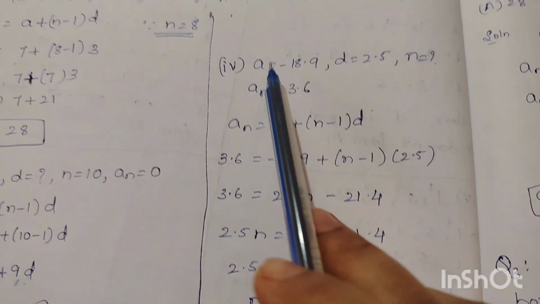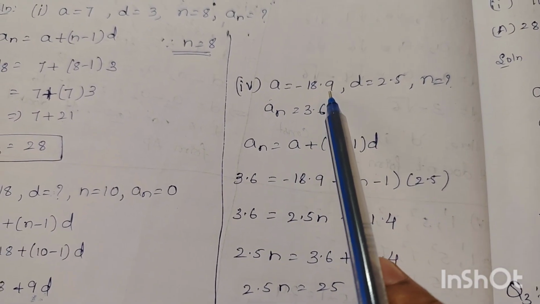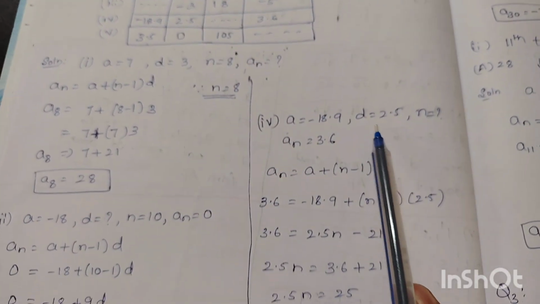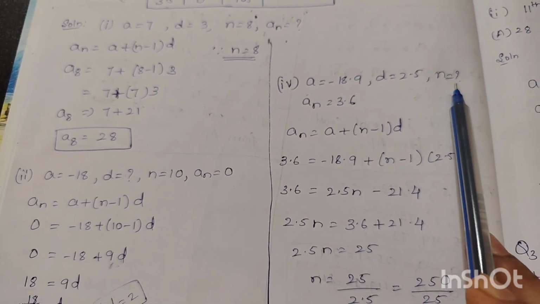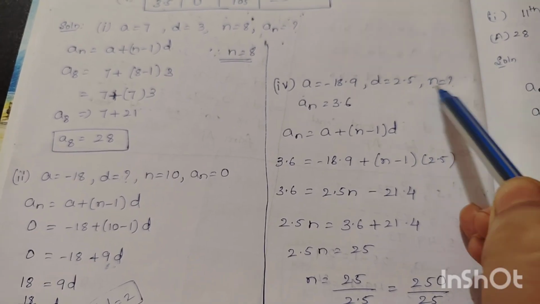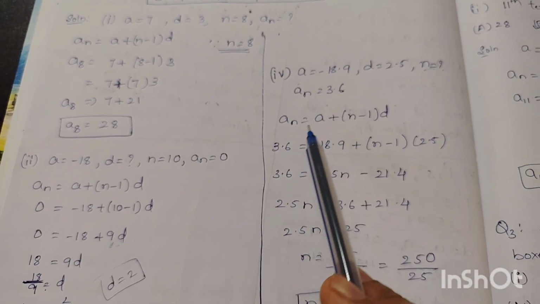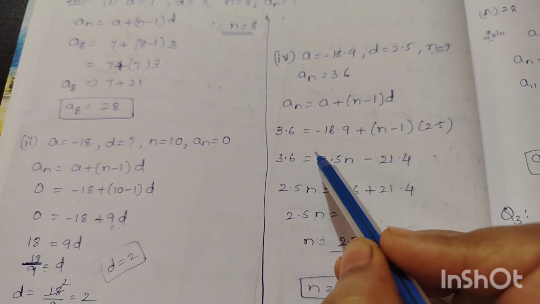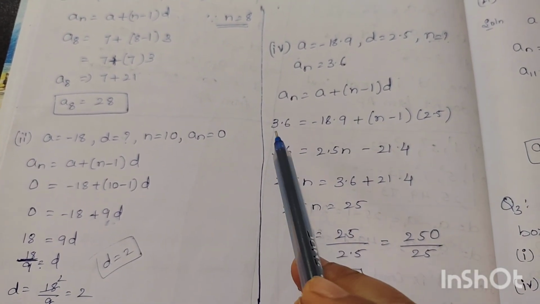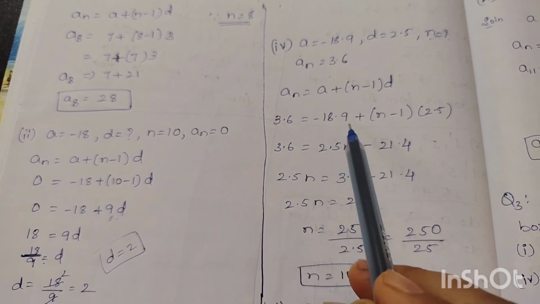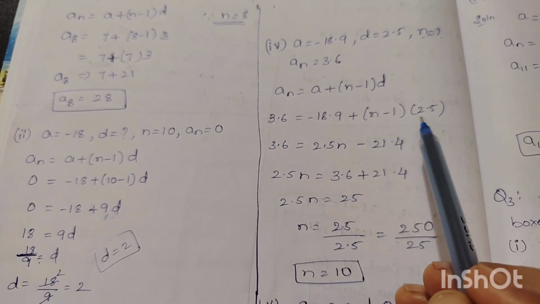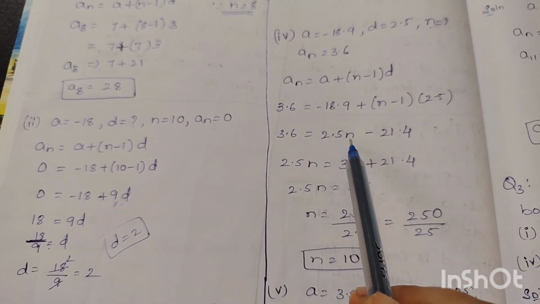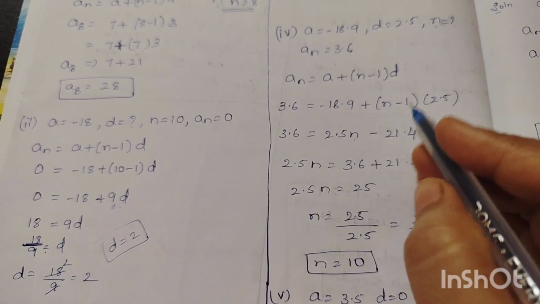Next problem, a is equal to minus 18.9, d is equal to 2.5, n we don't know, we have to find the n value here. an is equal to 3.6. By substituting this value in the formula, we can find the n value. an is equal to 3.6, that is equal to minus 18.9 plus n minus 1 into 2.5. 3.6 is equal to 2.5 into n minus 21.4.